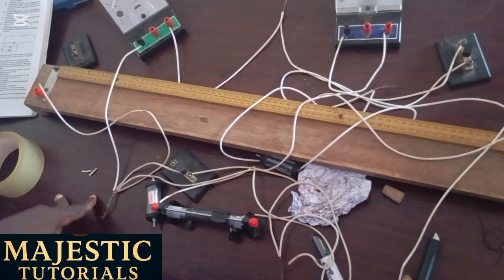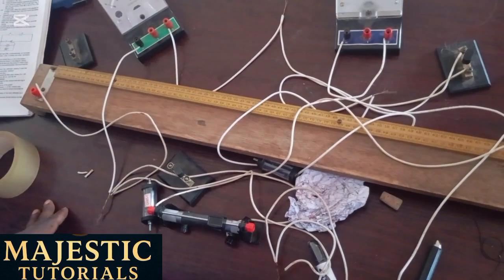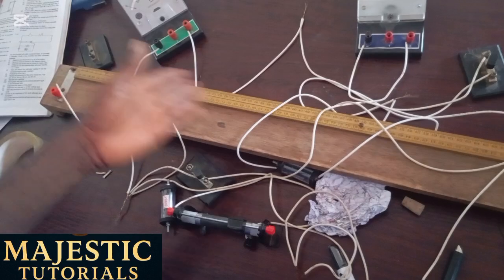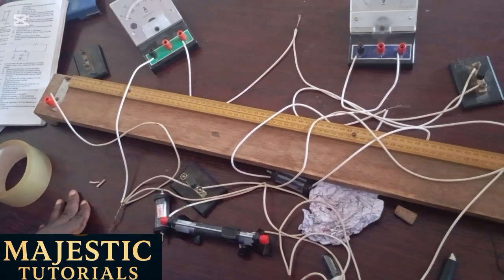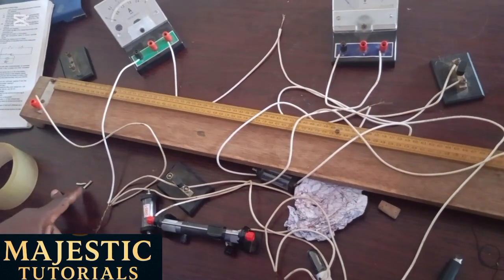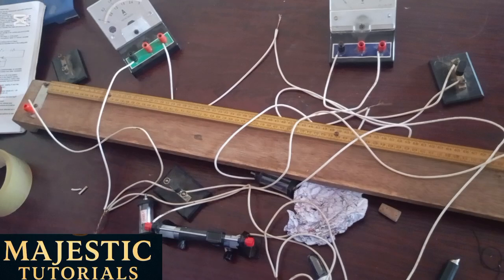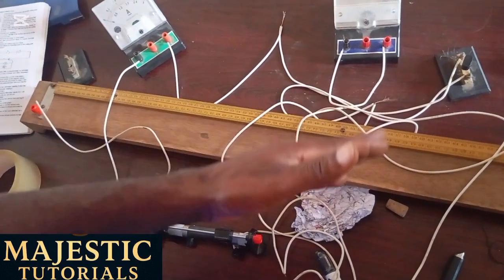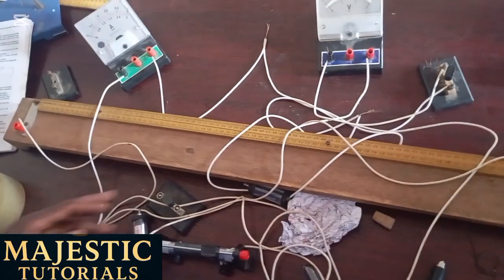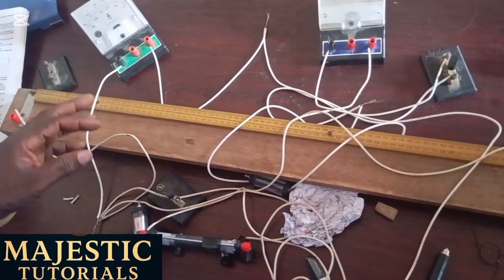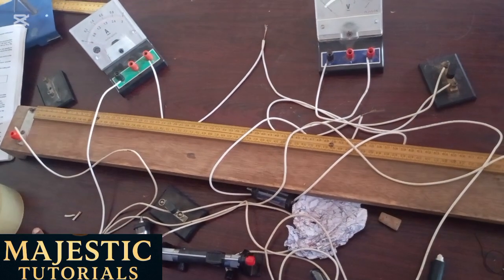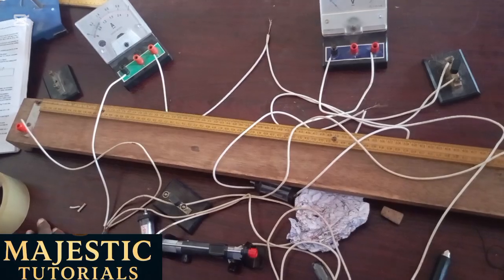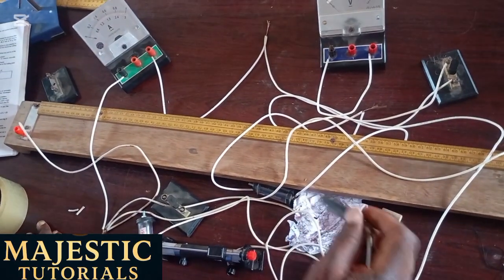So we're trying to find the resistance of the wire across this section. As you are moving your jockey from the least length like 10, advancing towards 20, 30, 40, 50, 60 to 100, the value of current will keep dropping. That is the aim of this experiment.